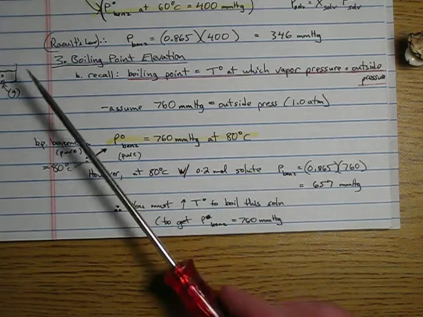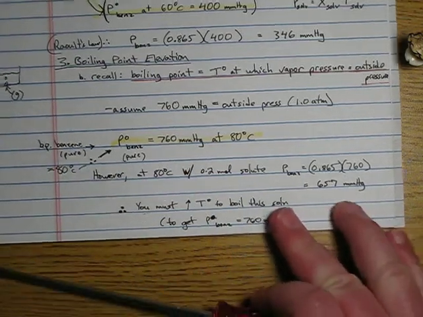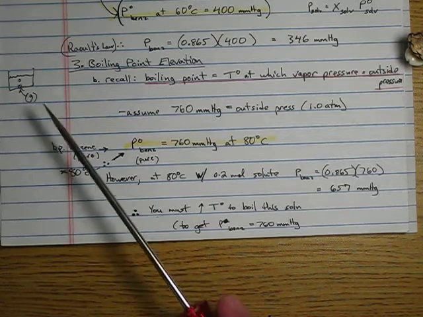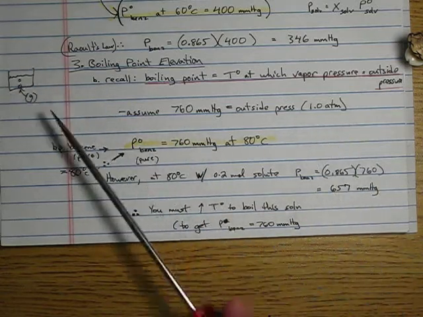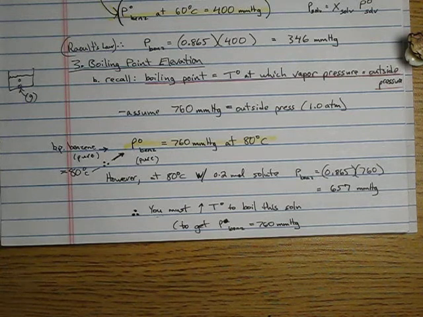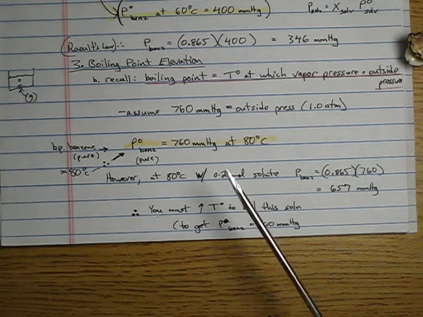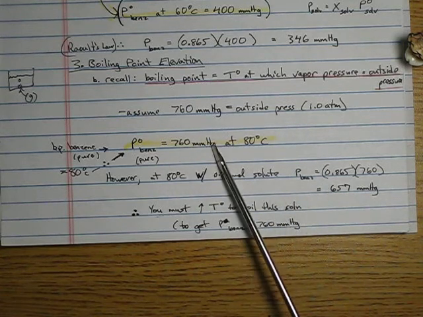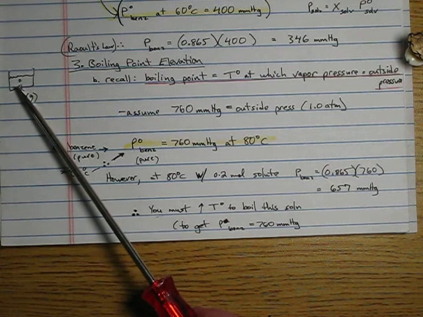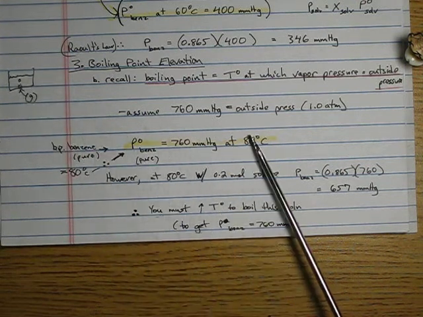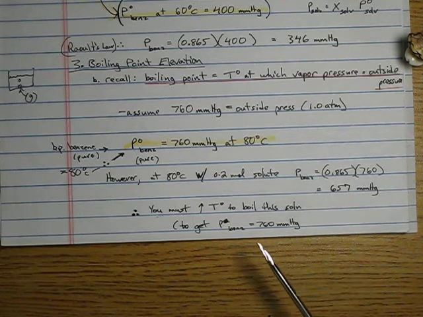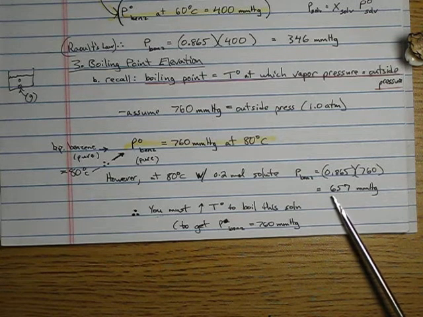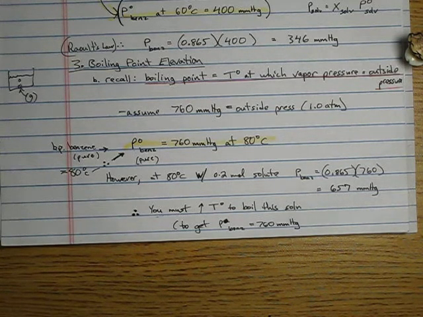In order to get benzene to boil, the vapor pressure inside a bubble of benzene has to be 760 millimeters of mercury, because that's our outside pressure. That's the pressure of the rest of the benzene, 760 millimeters of mercury. Normally, to review it again, for pure benzene you can get 760 millimeters of mercury pressure inside the bubble equal to the outside pressure at 80 degrees Celsius. But now that it is mixed with this 0.2 moles of a non-volatile solute, the pressure inside a bubble at 80 degrees Celsius would be 657 millimeters of mercury.